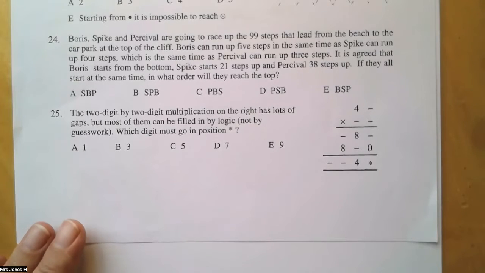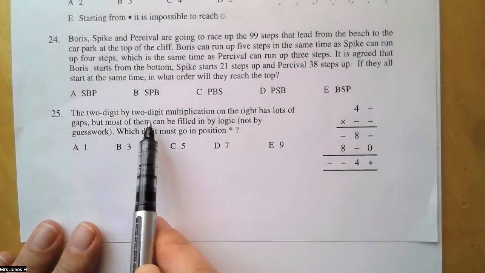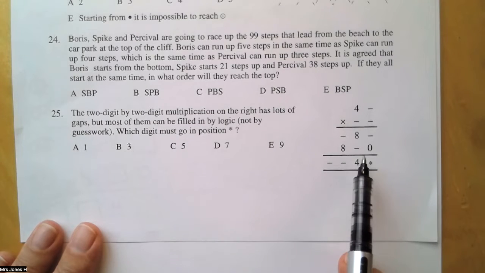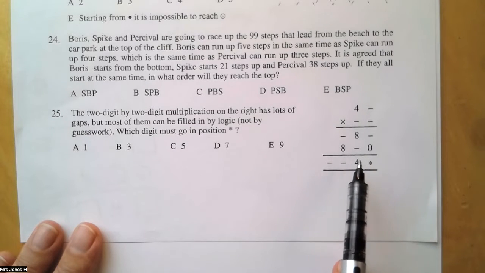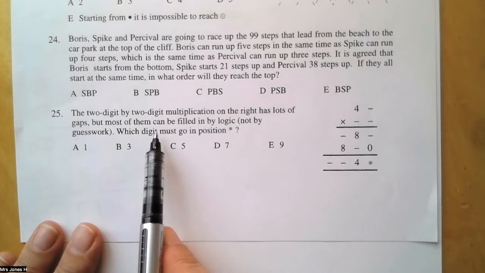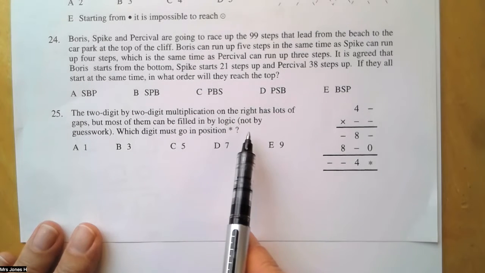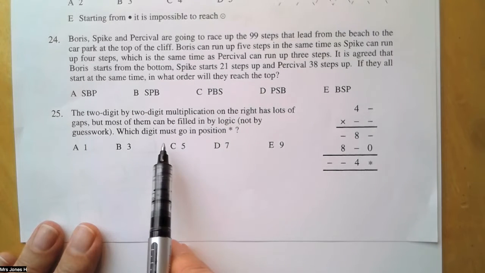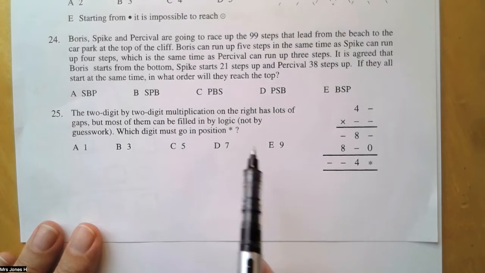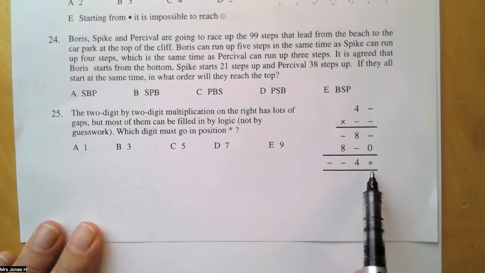Question 25. 2-digit by 2-digit multiplication on the right has lots of gaps, but most of them can be filled by logic, not by guesswork. Which digit must go in position star, which is this one just here?